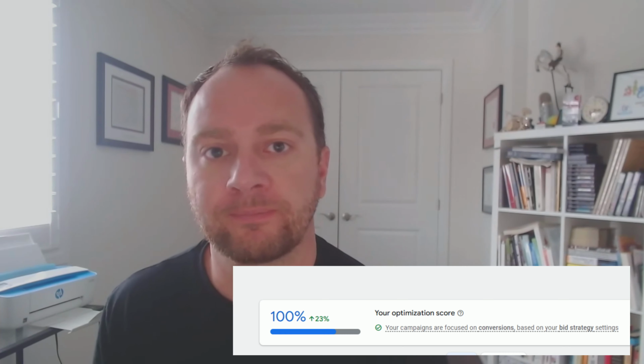Hey everybody, let's talk about Google's optimization score, or OptiScore. This is an estimate of how well your Google Ads account is set to perform. Scores typically run from 0 to 100%, with 100% meaning that your account can perform at its full potential. Let's dive into an account and see how we can get that score up super high, even though we're not kind of checking all the boxes.